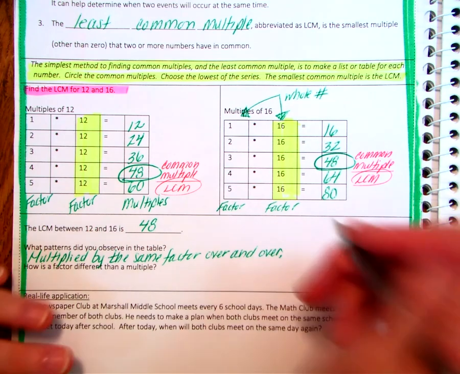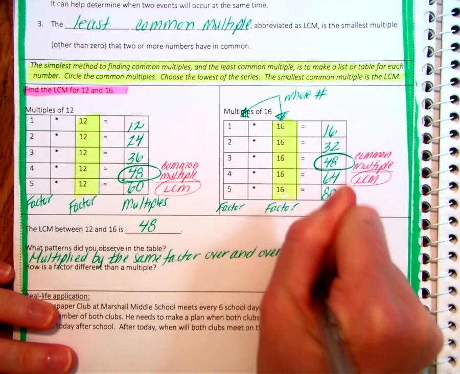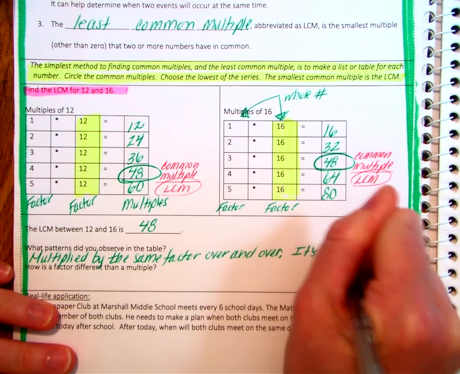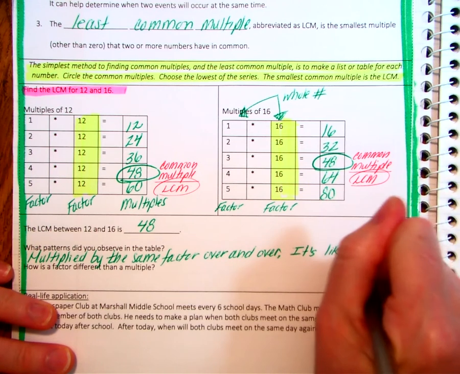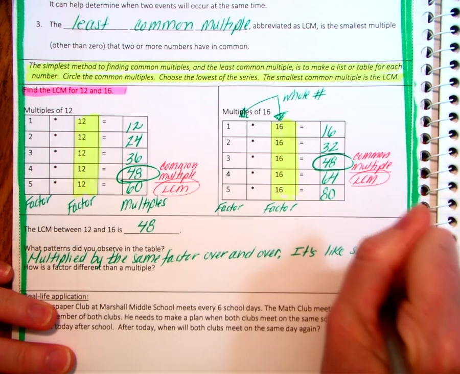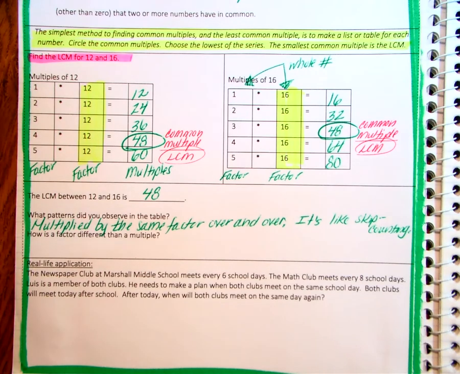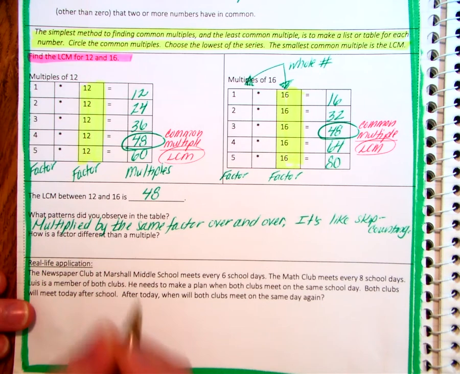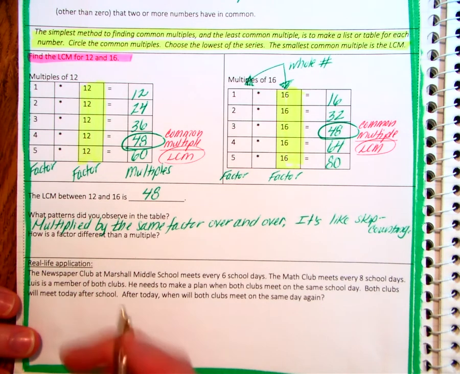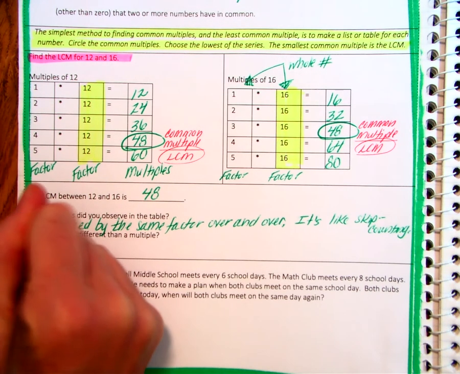It's like skip counting. How is a factor different than a multiple? Factors multiply together to get the multiple, which is the product.